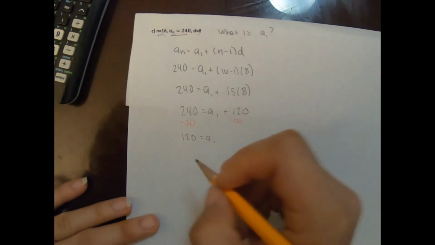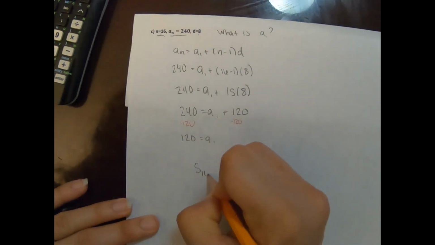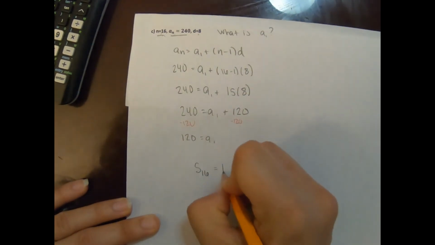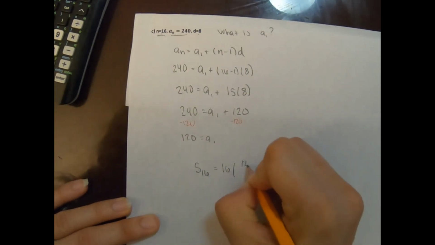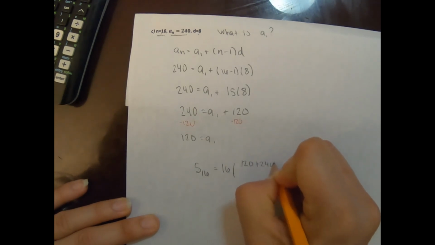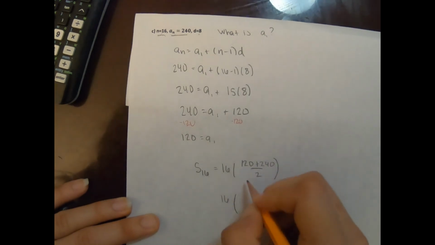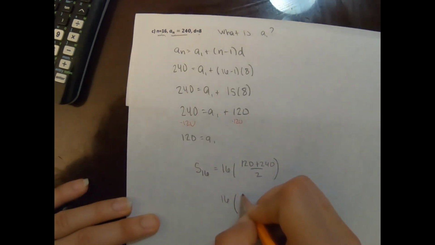Interesting. So the sum of our first 16 terms, we know n is 16, is going to be 16 times (120 plus 240) divided by 2. 16 times, is that 360?